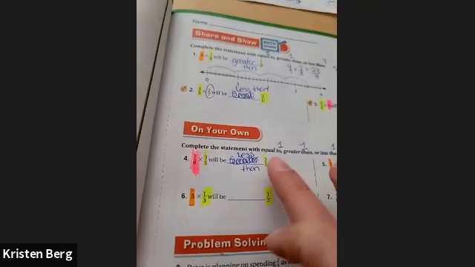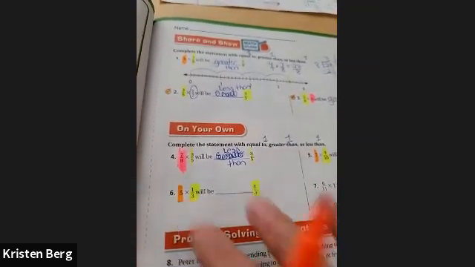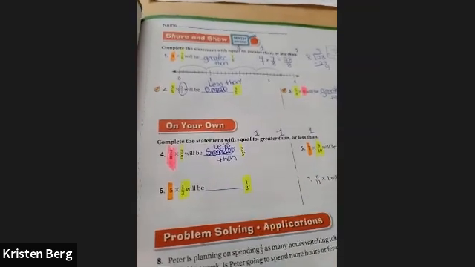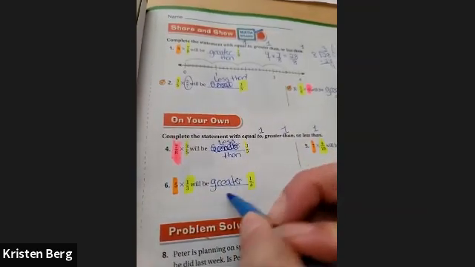So is 5 equal to 1, greater than 1, or less than 1? It is definitely greater than. So if you multiply something by a number that is greater than 1 whole, your answer will be greater as well.